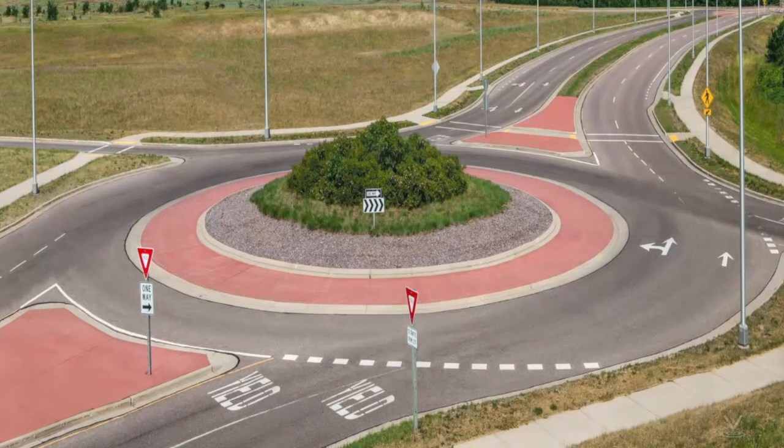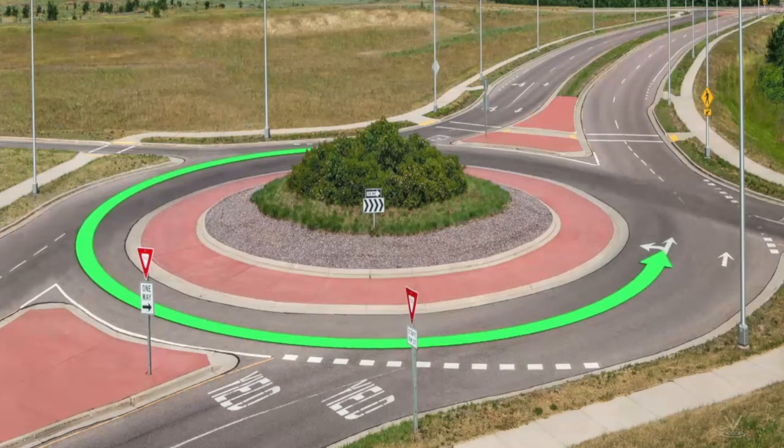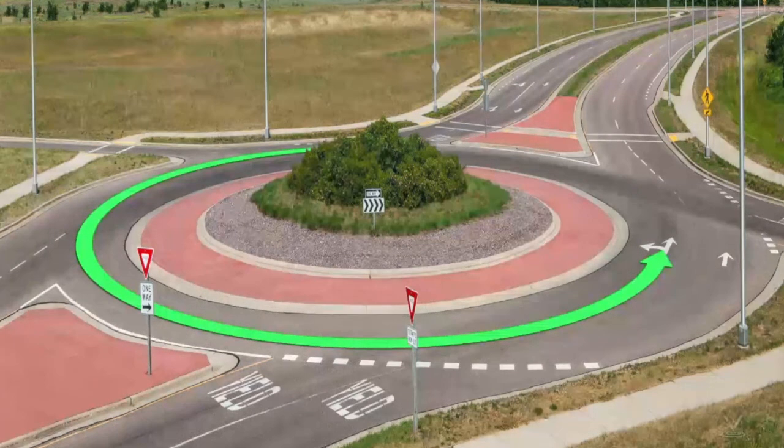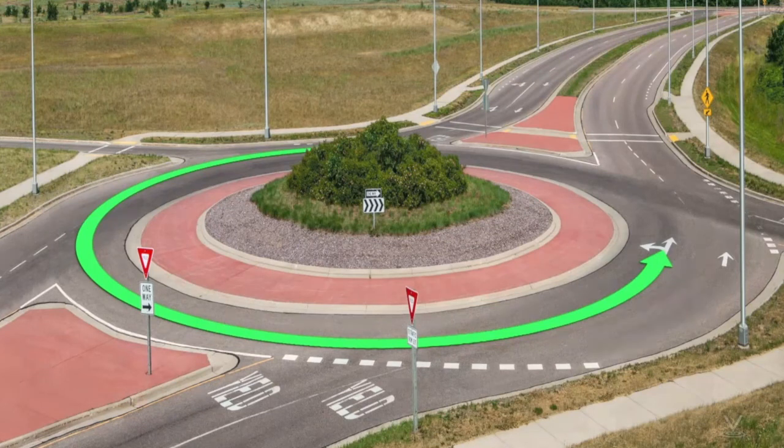The third concept is that roundabouts give priority to the circulatory roadway, which is shown here, highlighted in green. This allows the roundabout to be in continuous operation and, in theory, to avoid gridlocks. This is a half operational and half safety concept.